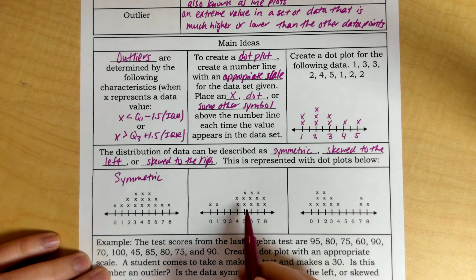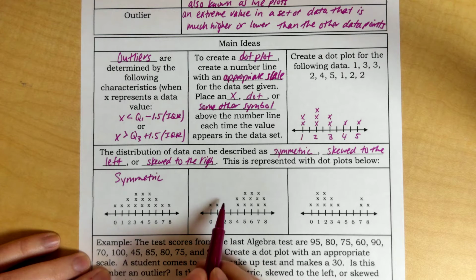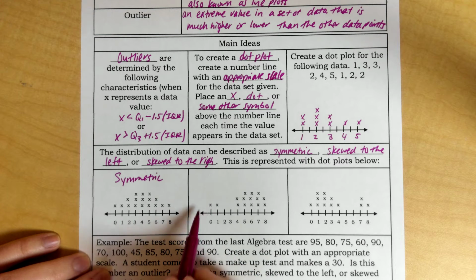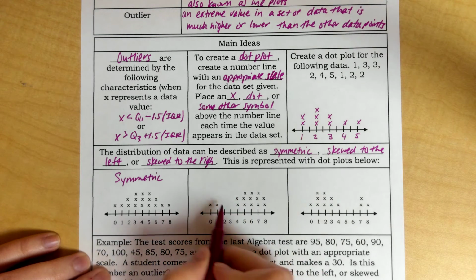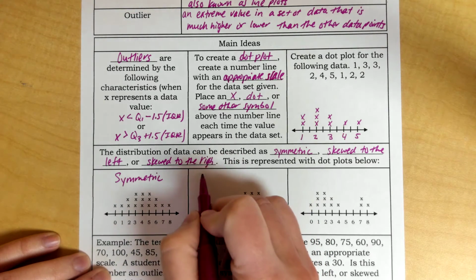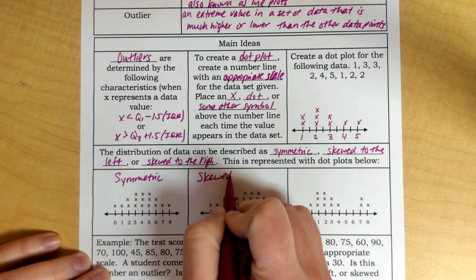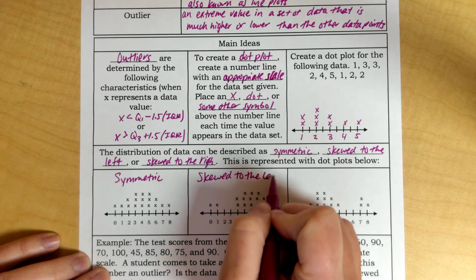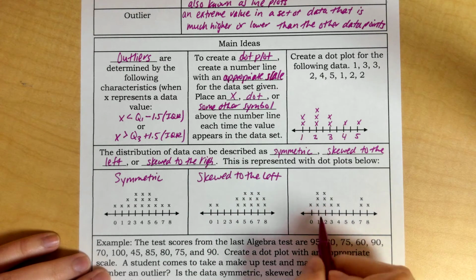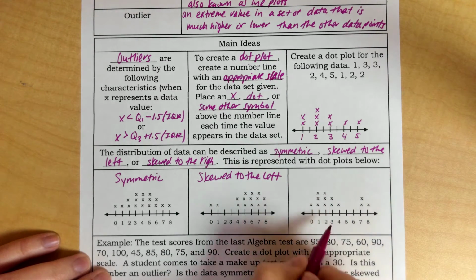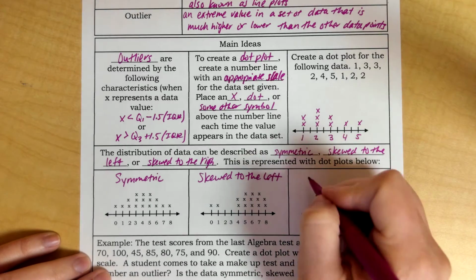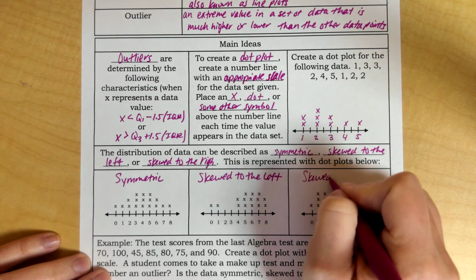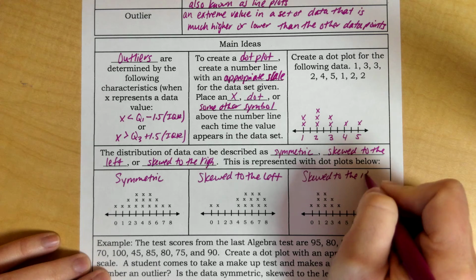Notice this one has a lot of my values over here on this side, with a few of these numbers that are kind of outside of that over here on the left side. And so because I have those values over here, my data is skewed to the left. Whereas on this one, I have most of my data here on this side, and then over here I've got a few values. So this is going to be skewed to the right.